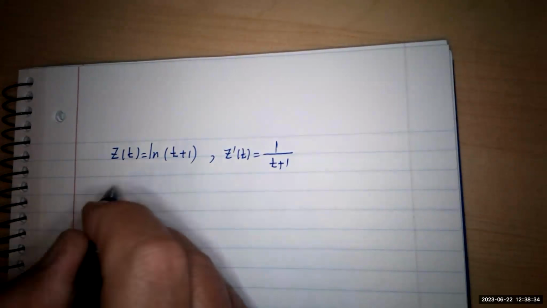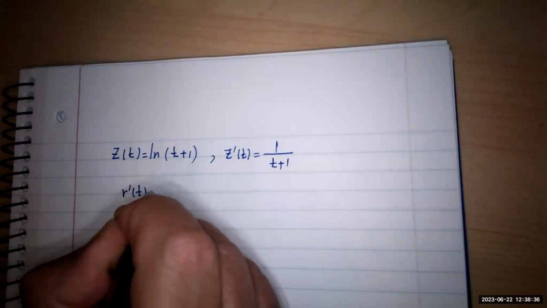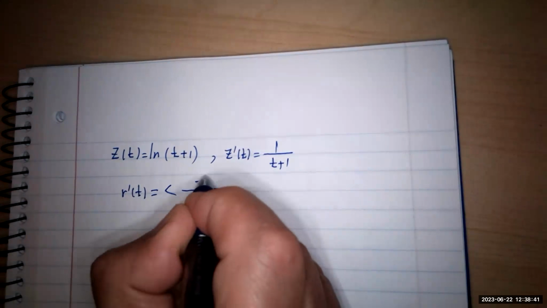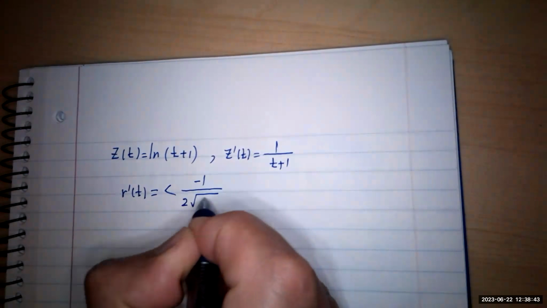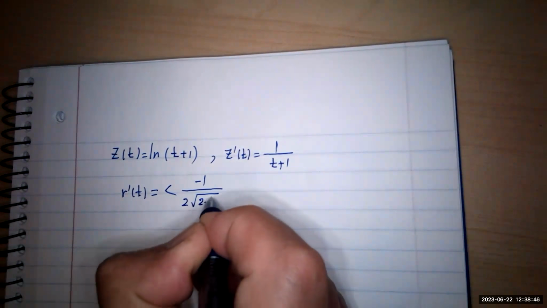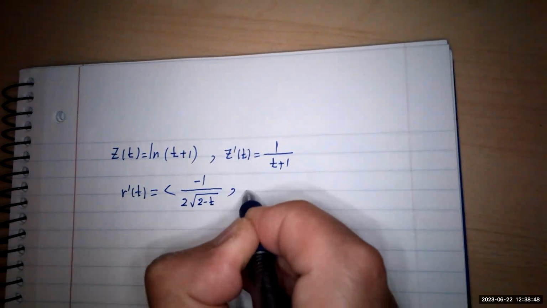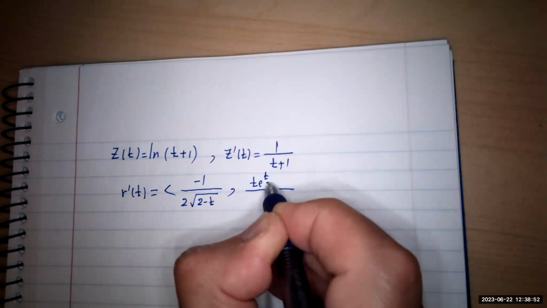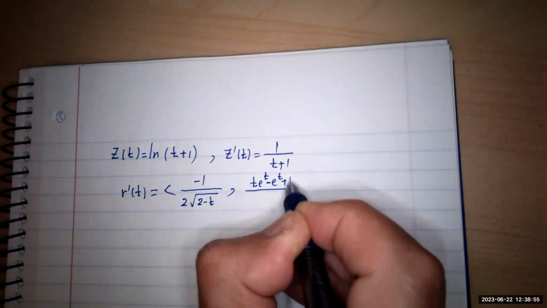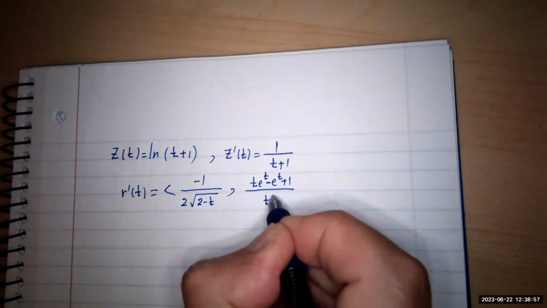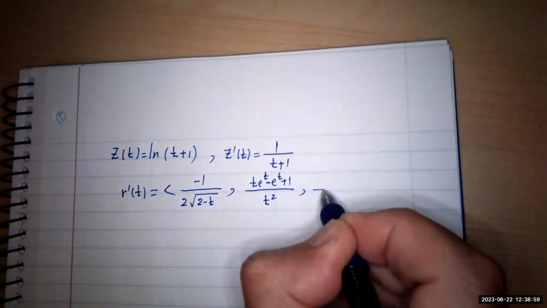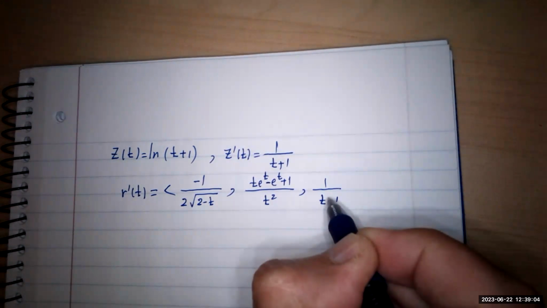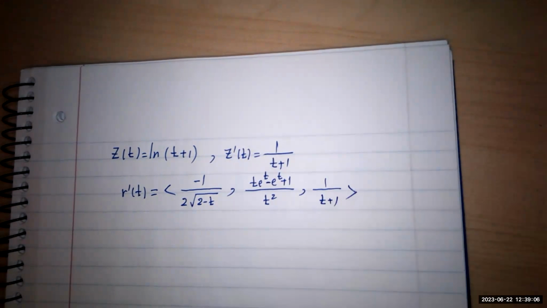So the final answer, r prime of t, is going to be equal to: derivative of the first component is negative 1 over 2 radical 2 minus t. The second component is t e to the t minus e to the t plus 1, over t squared. And the last one is 1 over t plus 1. Okay, so that gives you the derivative of the function.